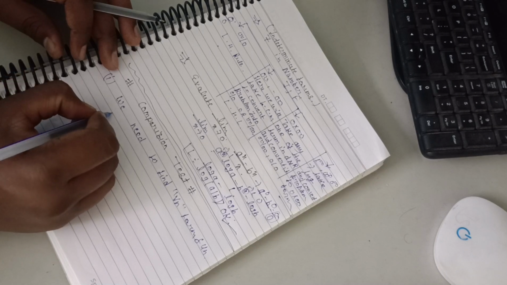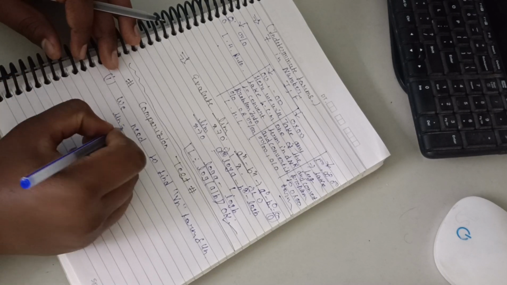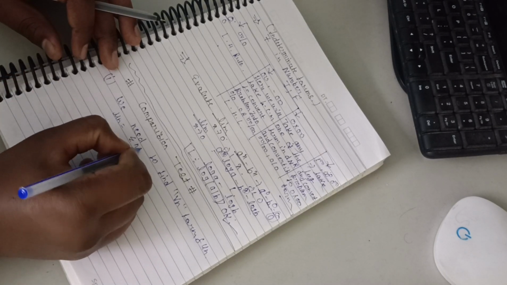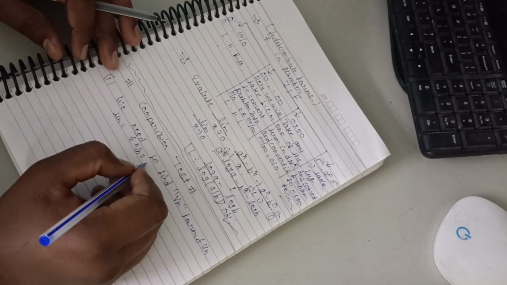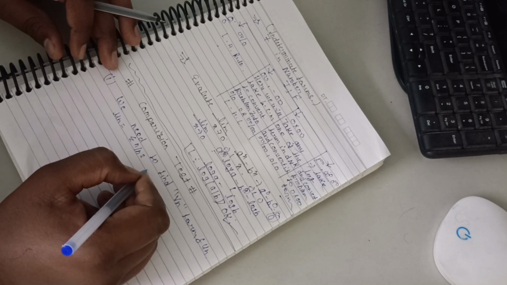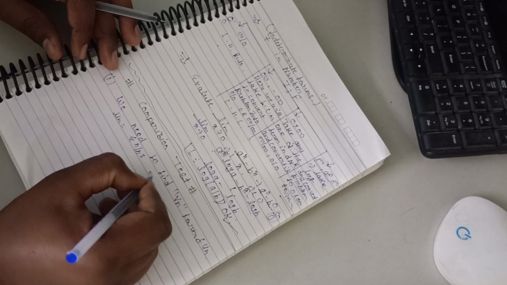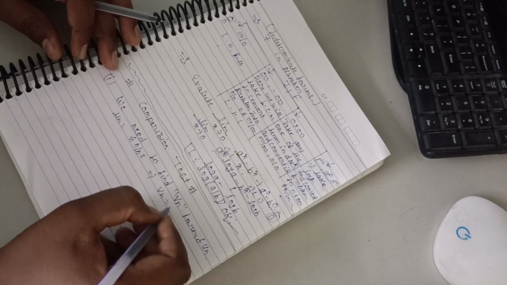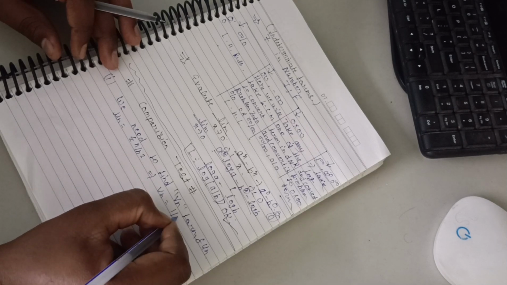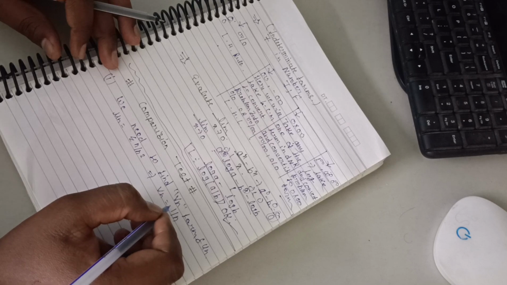And one more thing, for example un is equal to n upon n square, and vn is equal to 1 upon n, right?